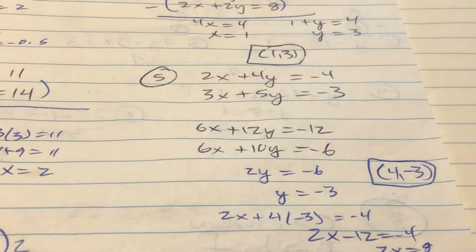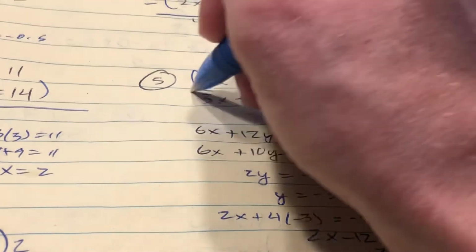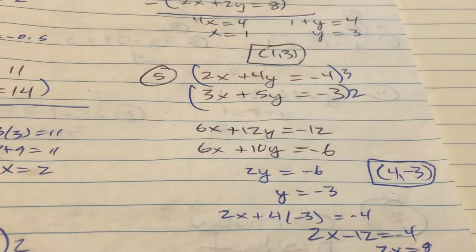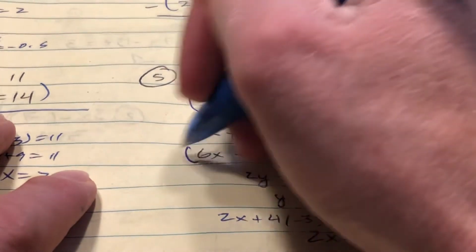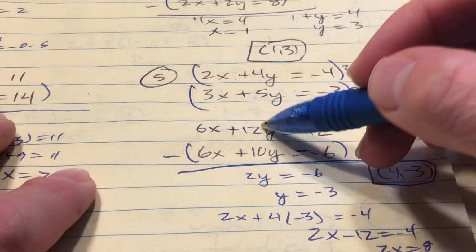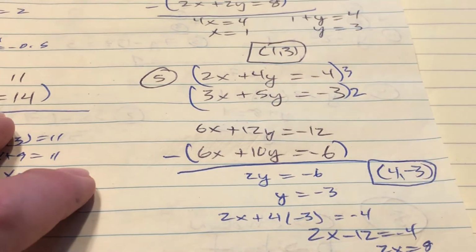All right, what do you want to get rid of in 5? I say the x's. Multiply the top equation by 2, the bottom one by 3. The x's match up perfectly. How do 6 and 6 become 0? Through subtraction. 12 minus 10 is 2y. Negative 12 minus negative 6 is negative 6. You get y is negative 3.